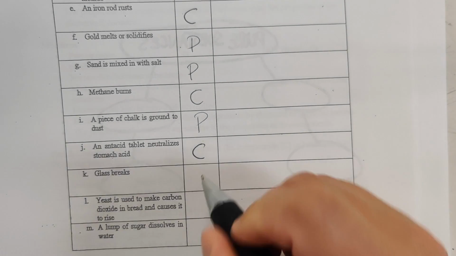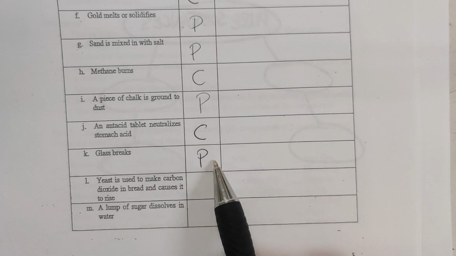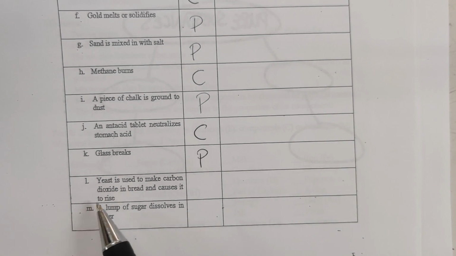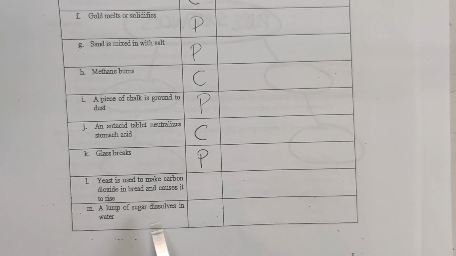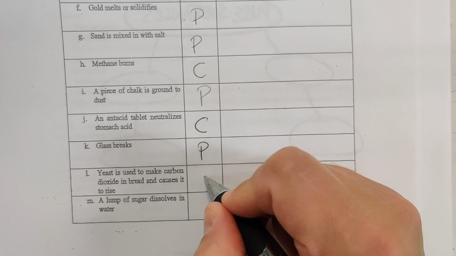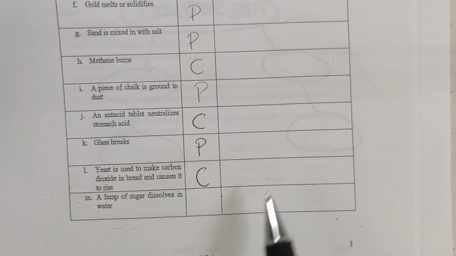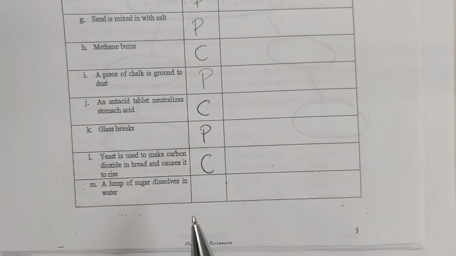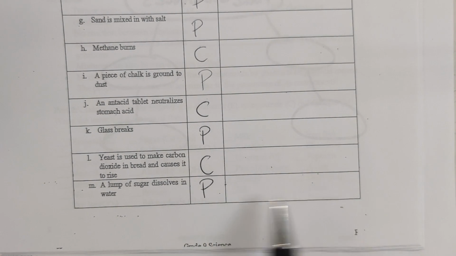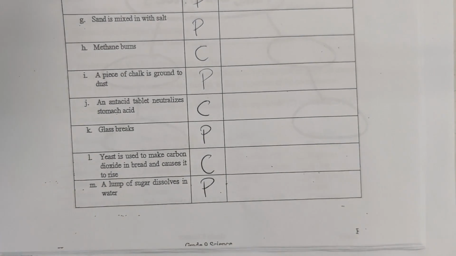Glass breaks, that is a physical change. Even though you can't really remake the glass, it is still glass. Nothing new has been created. It's just smaller pieces of glass. And yeast is used to make carbon dioxide in bread and causes it to rise. That is a chemical change, right? It has produced gas, you could write. And a lump of sugar dissolves in water. That is a physical change because you could separate it, or dry out or dehydrate that, and get back to just having water and sugar again if you separated them.